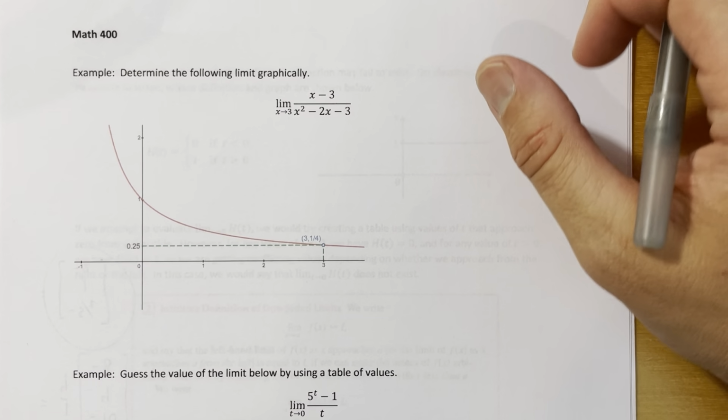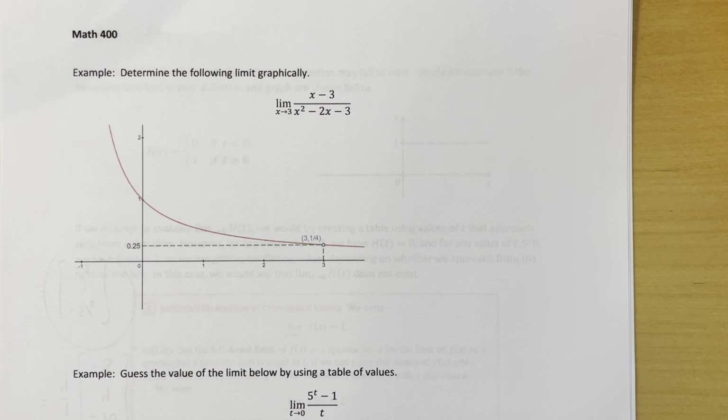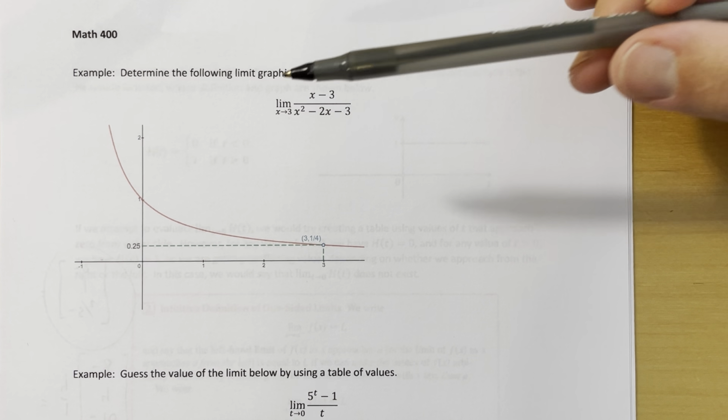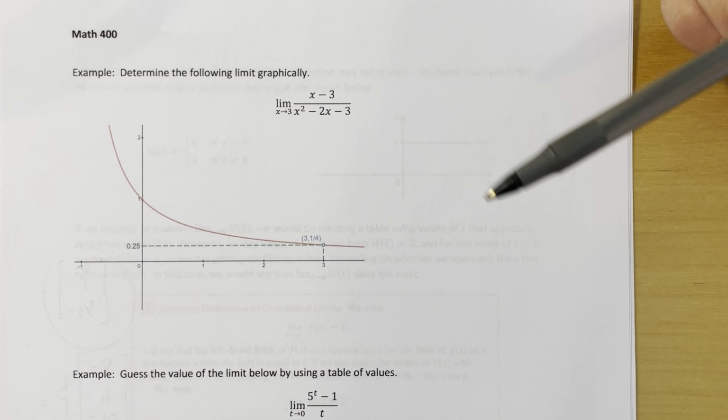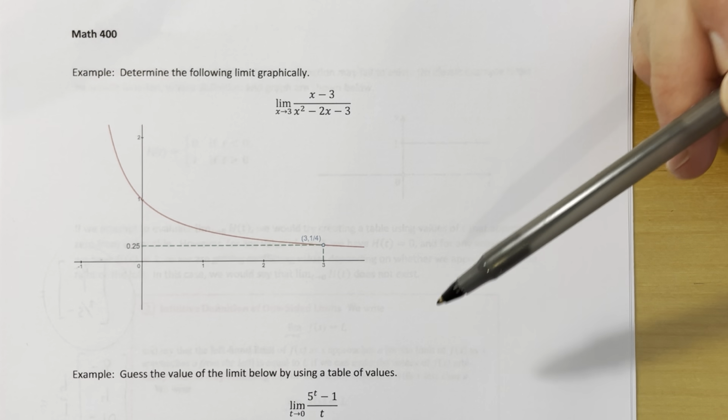Okay? Now in this section, we're going to be looking at evaluating limits using two different methods, neither of which is going to be the method that we end up using the most. In 2.3, we're going to talk about the algebraic method for evaluating limits, and that's the one that we're going to be using the most. But as we're still warming up to the idea of a limit, the two approaches that are the most accessible right now are the graphical approach and the numerical approach, which we'll talk about down in the second example.